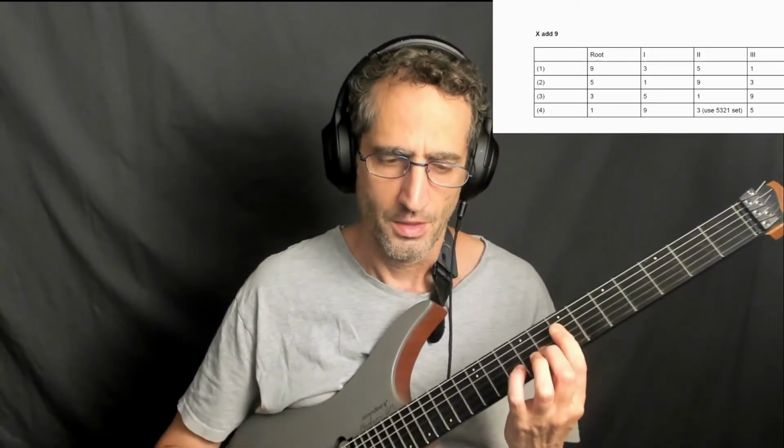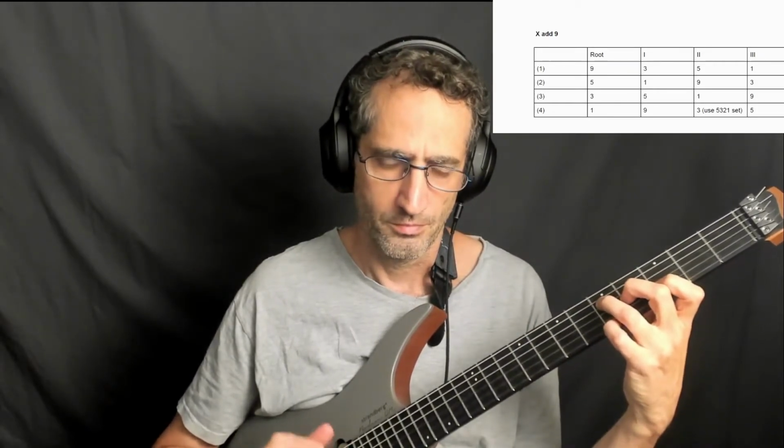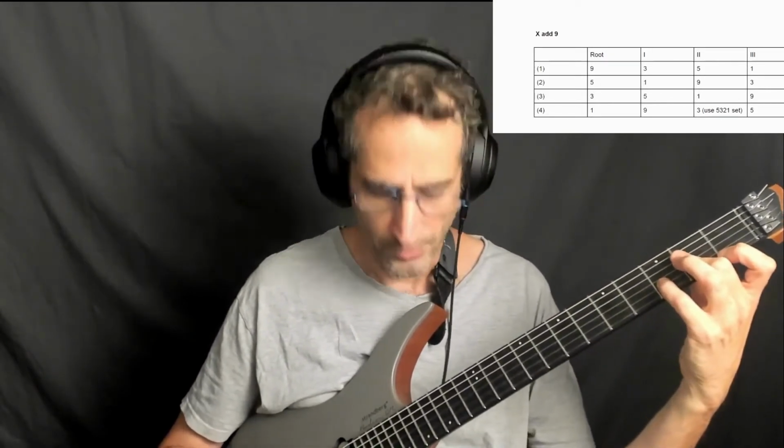D minor, second inversion, G, first inversion, C, second inversion, and then D minor, second inversion, G, root position, C, second inversion. And finally, I'll do this an octave above because I don't have space.